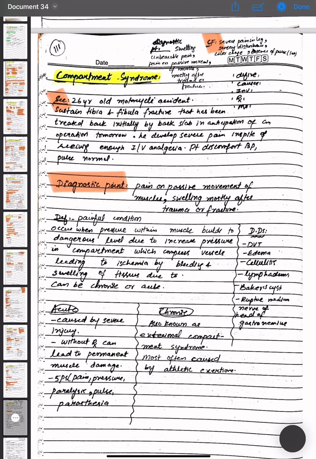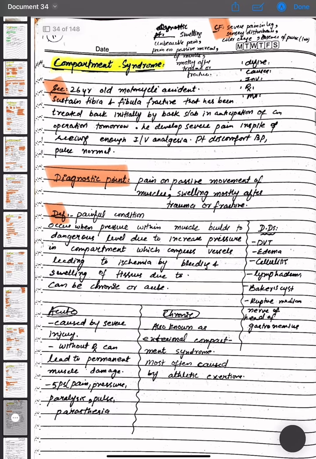If these points are present, then the diagnosis is compartment syndrome. What is the definition of compartment syndrome? It is a painful condition that occurs when pressure within the muscle builds to dangerous levels due to increased pressure in the compartment, which compresses vessels, leading to ischemia by bleeding and swelling of tissues, due to a chronic or acute state. What are the differential diagnoses of compartment syndrome?